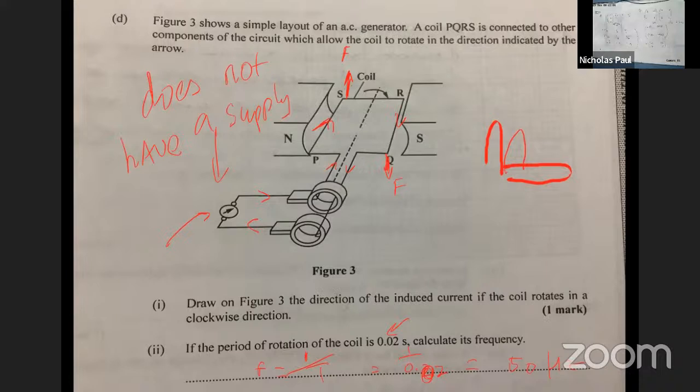That's 3, right? Use Fleming's right-hand rule to give you the direction of current. And 4, talk about the conversion of mechanical energy into electrical energy. That's a simple version. What I will do is I'll create one for you and send you a Word document. Conversion of mechanical to electrical energy.